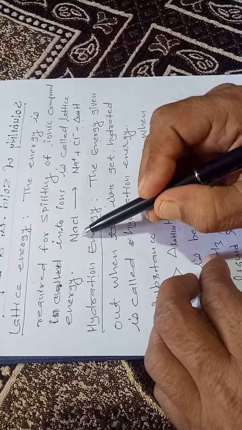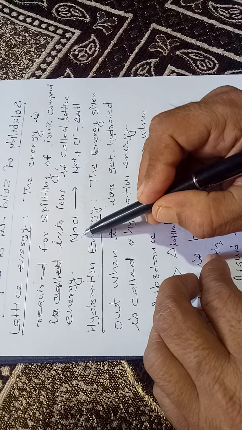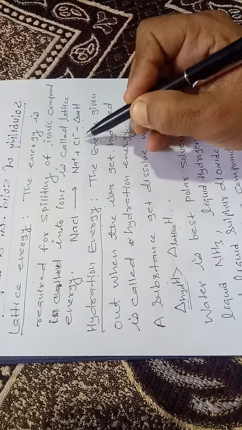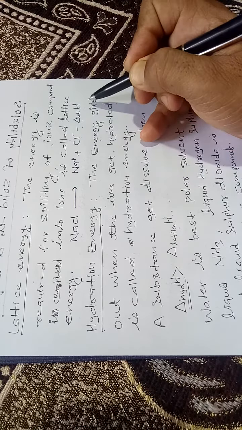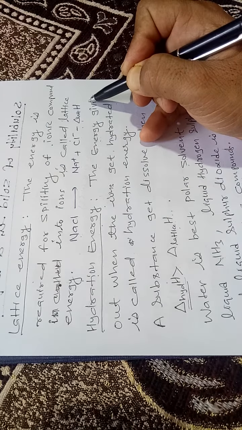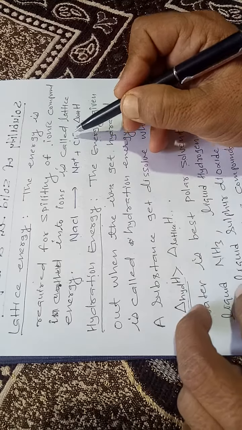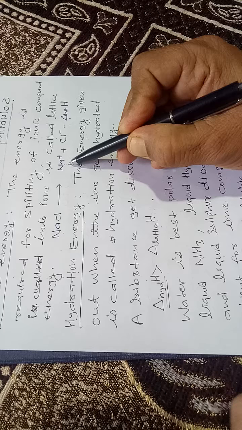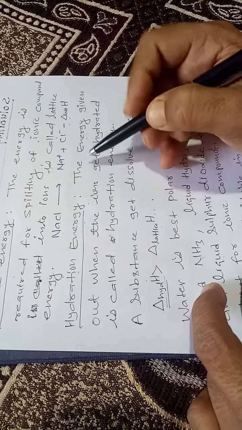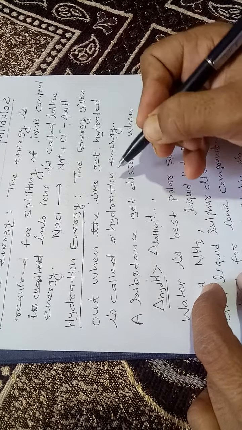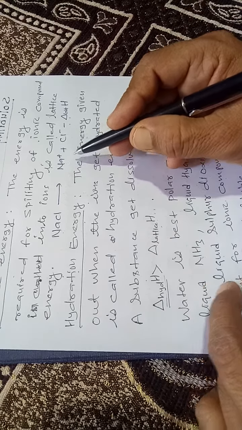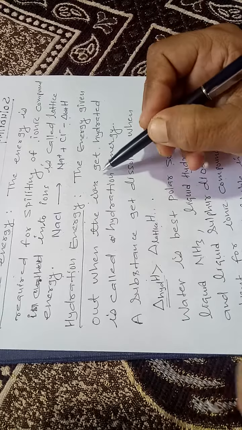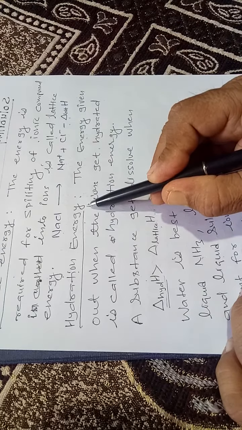As an example, NaCl is an ionic compound, and to convert it into the ions Na+ and Cl-, some amount of energy is required from the outside, that is called the lattice energy. When it forms the ions, now these ions are surrounded by the water molecules from all sides. Then some amount of energy is released, that is called the hydration energy.